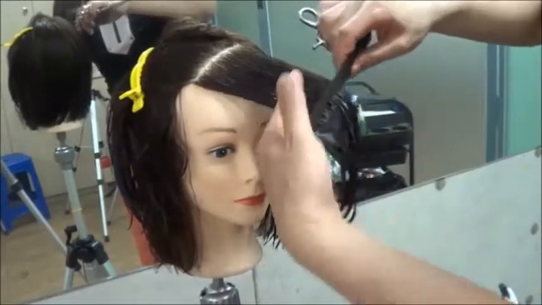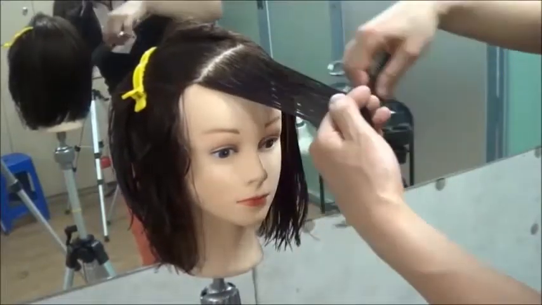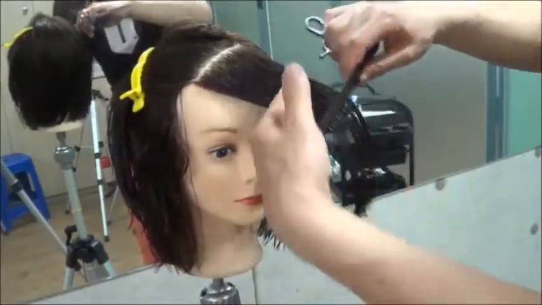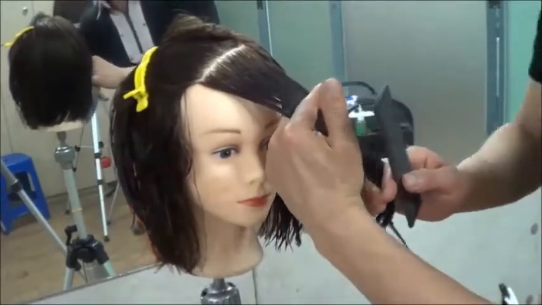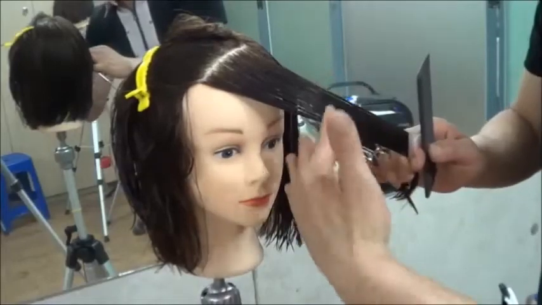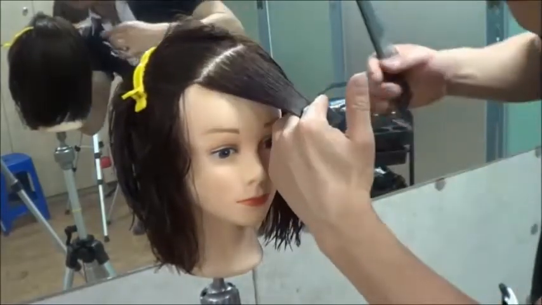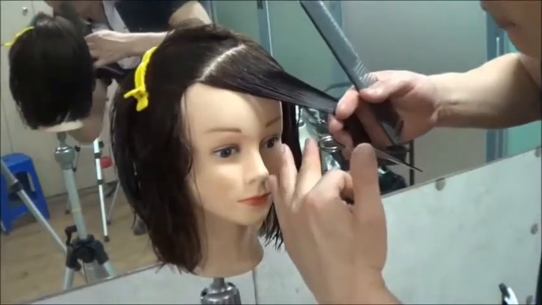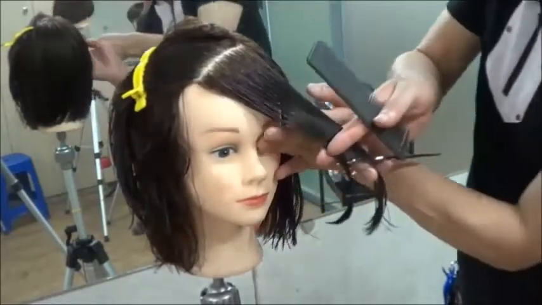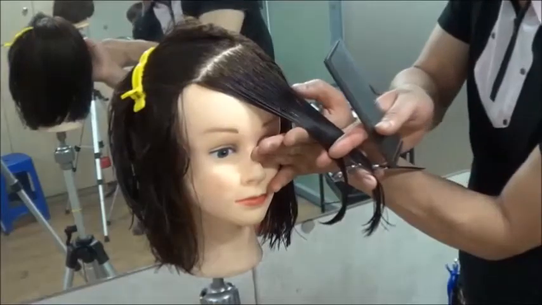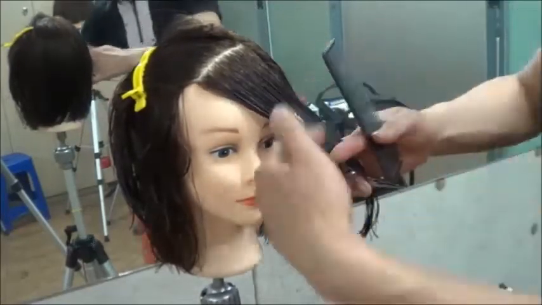Okay, 3 finger distance away from the first section. So, yes, in position. The finger position this much. Okay. This much angle. Okay.